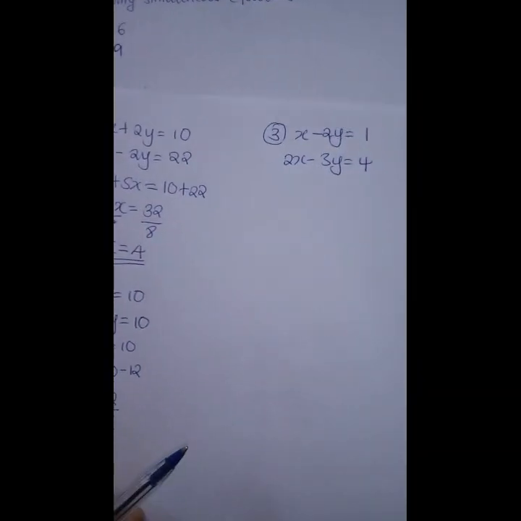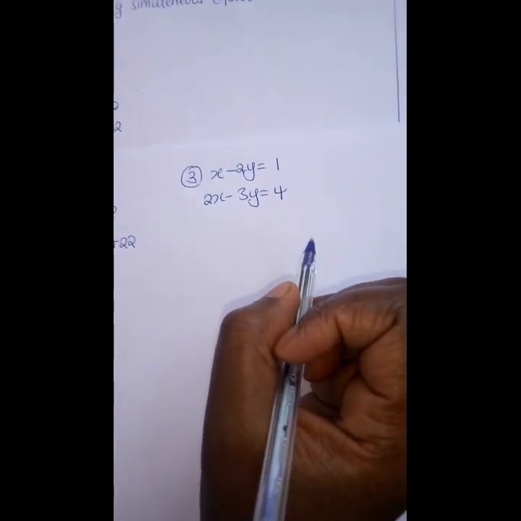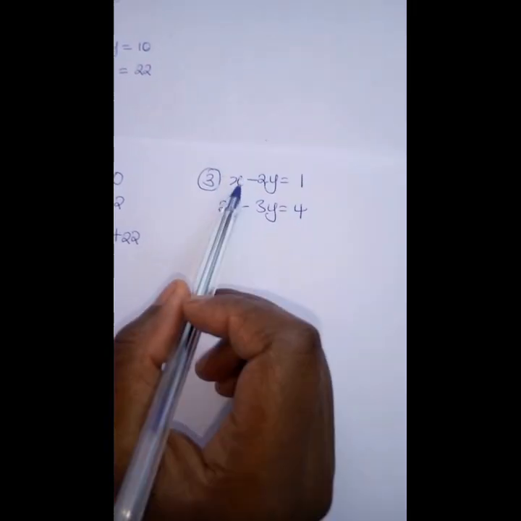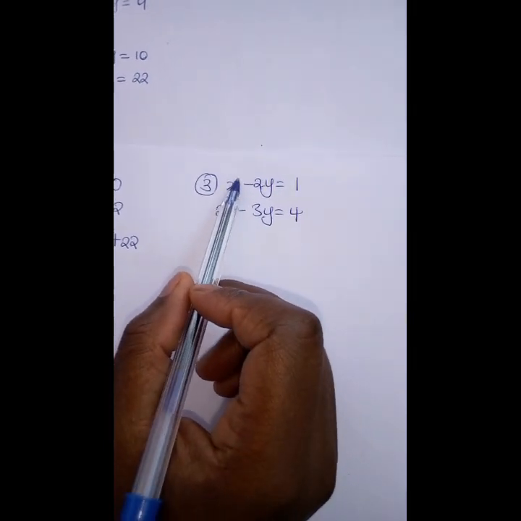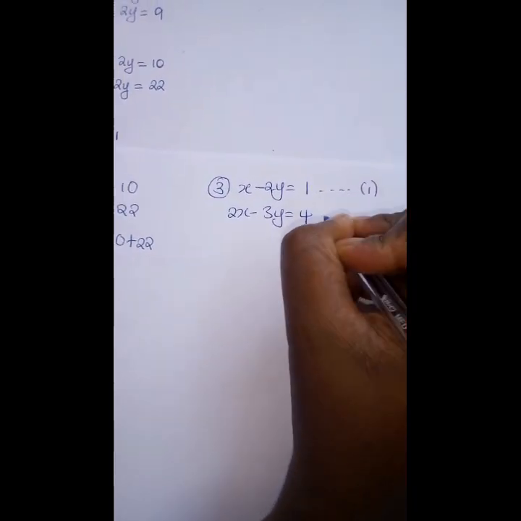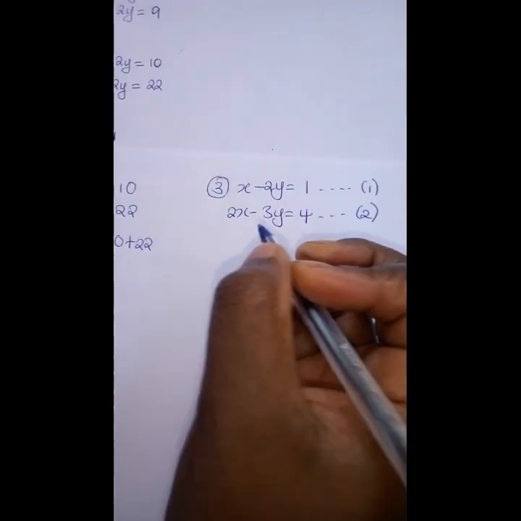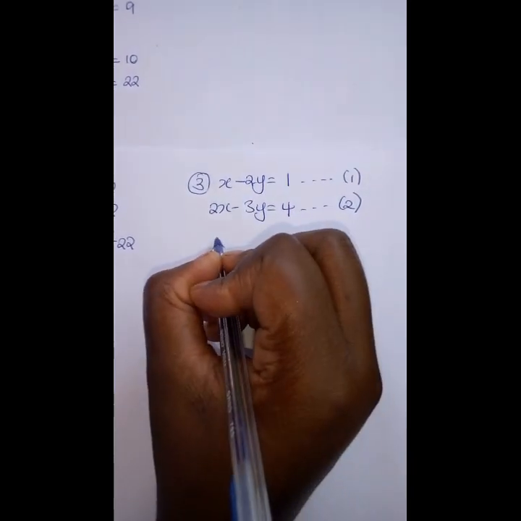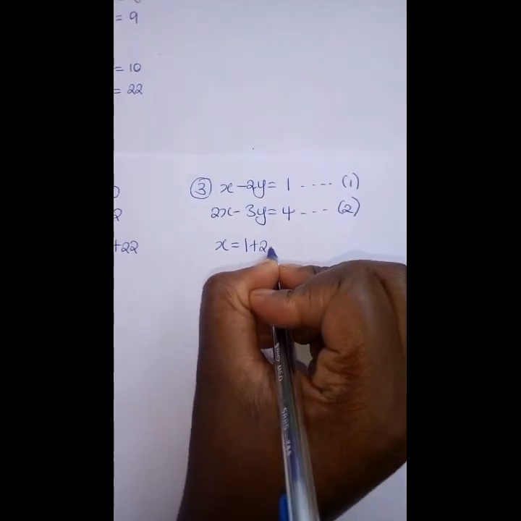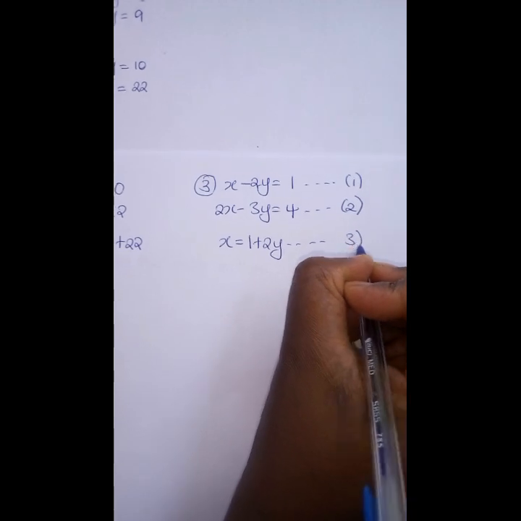How do you use the substitution method? Use the substitution method by making one variable the subject of the formula. So you pick a variable that has a coefficient of 1. So in this case it will be equation 1. So equation 1, you check x there has a coefficient of 1. So you label your equations. For substitution method, you always label your equations. This one to be equation 2. Then you make x the subject of the formula here to be x is equal to 1. This is negative. When it comes here to be positive, this will be equation 3.